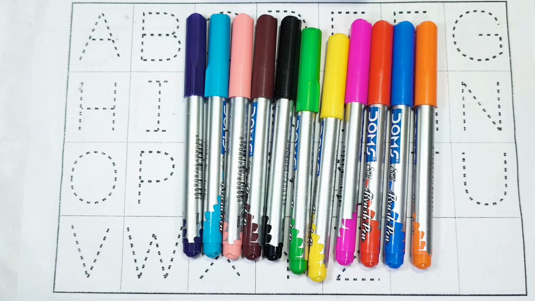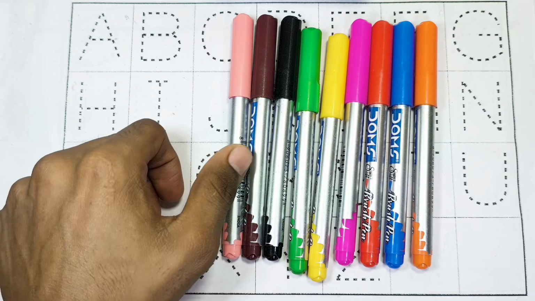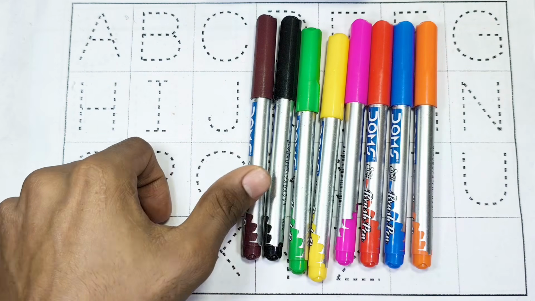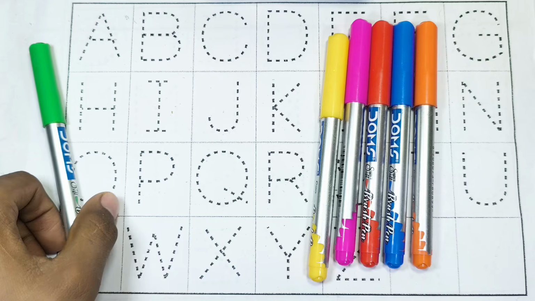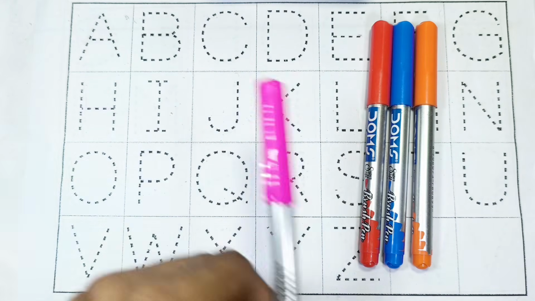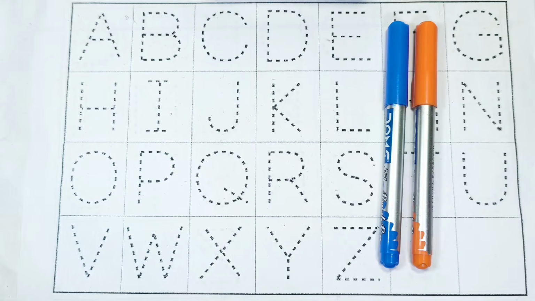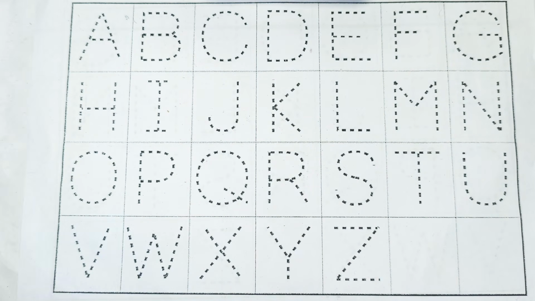Green color, purple color, sky blue color, light green color, brown color, black color, light green color, yellow color, pink color, red color, blue color, and orange color.